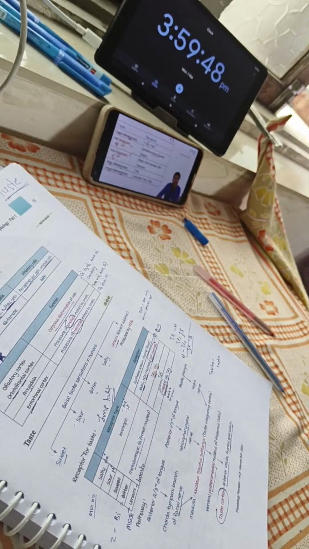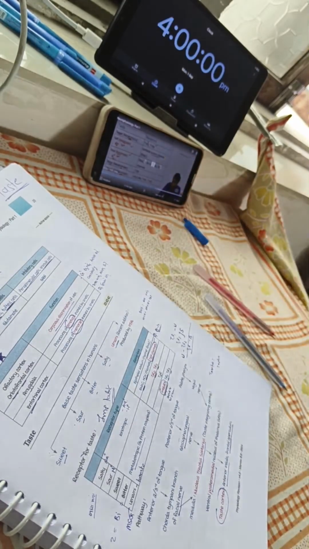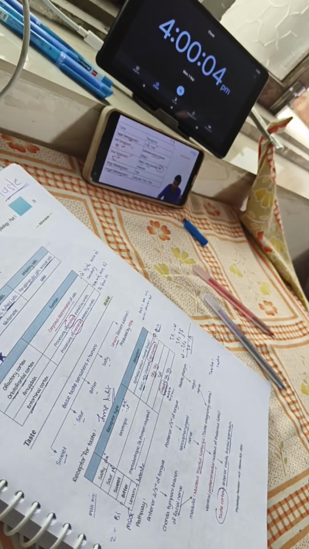TRP channels are for sour taste. Only ENaC is for salty taste, obviously. So H plus ions, HCN channels, ENaC channel, and a special type of TRP channel. This was a recent NEET MCQ. Sour taste is mediated by a special group of TRP channels, ionotropic receptor.